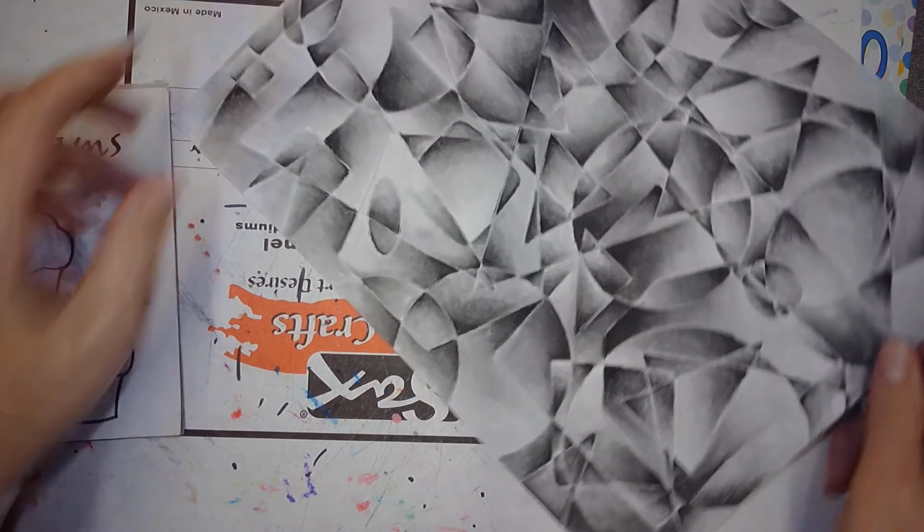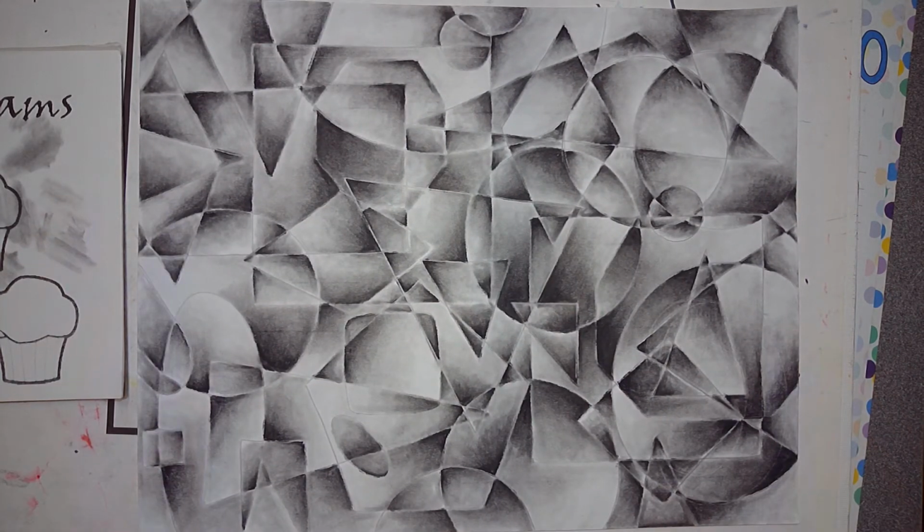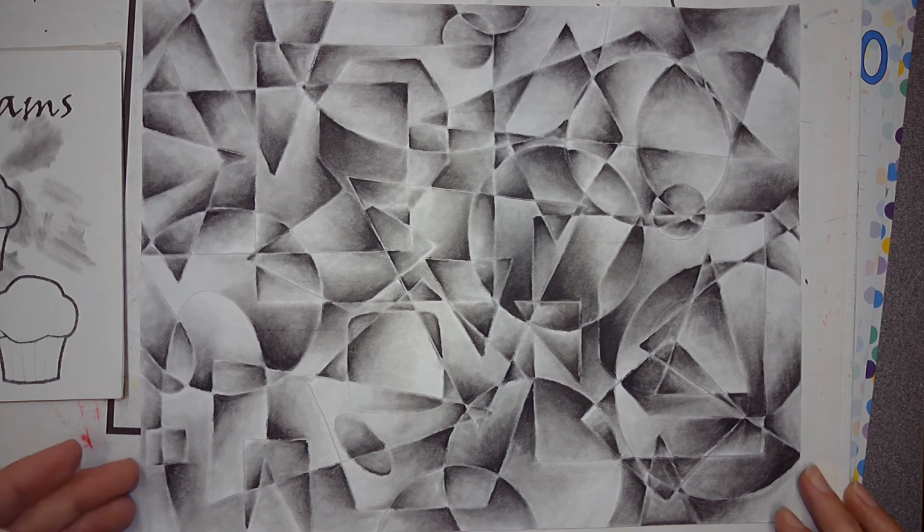Alright, so eventually you should have something that looks like this. This takes quite a bit of time to do because there are several shapes, so please take your time doing it and don't rush through it.